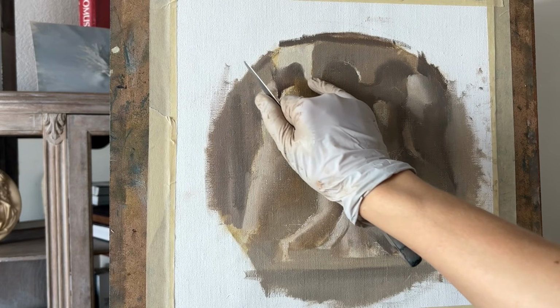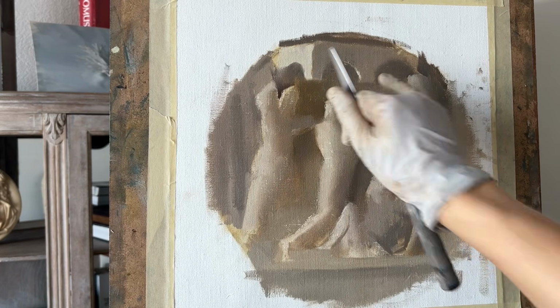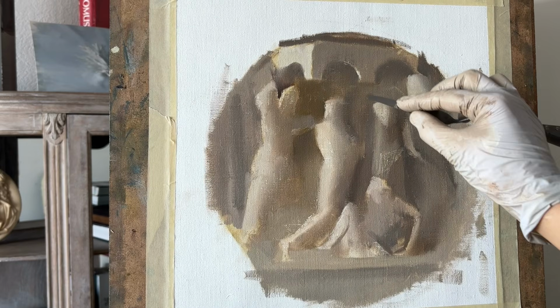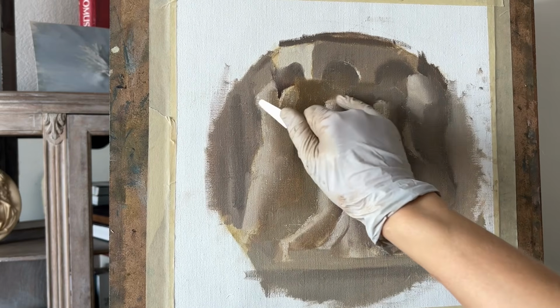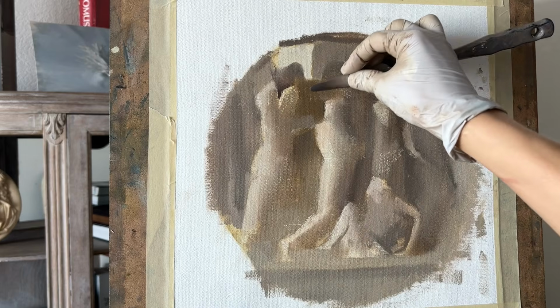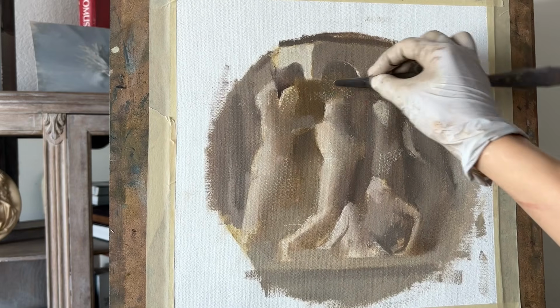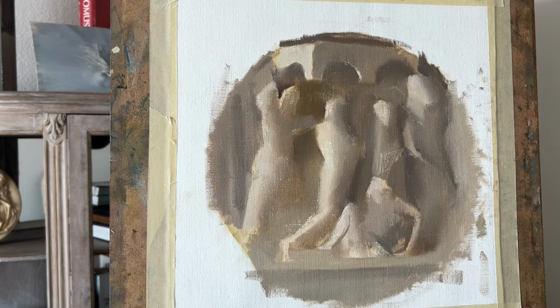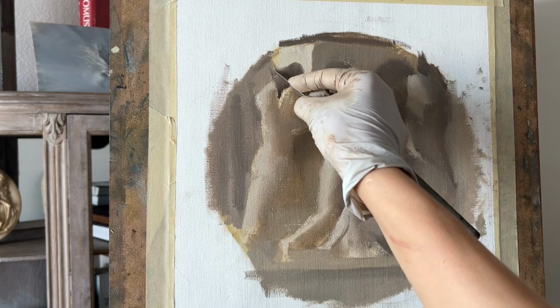I think in painting there's often this fear of changing something and getting rid of something, and the palette knife does make it easier, just like I'm doing here, pushing things down and moving things over. It makes that process a little bit easier.